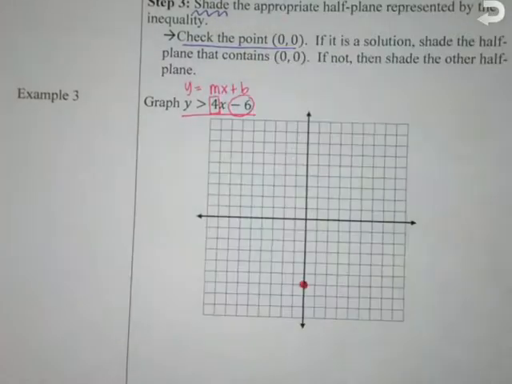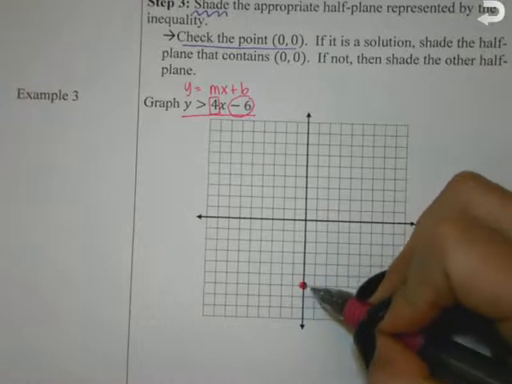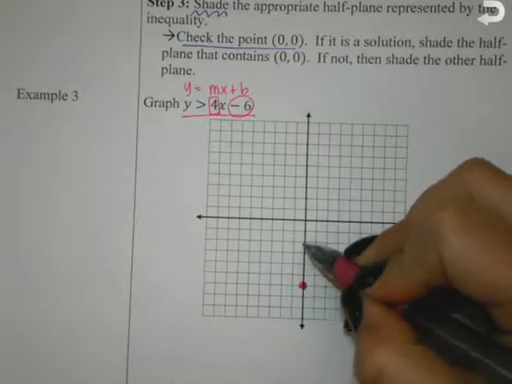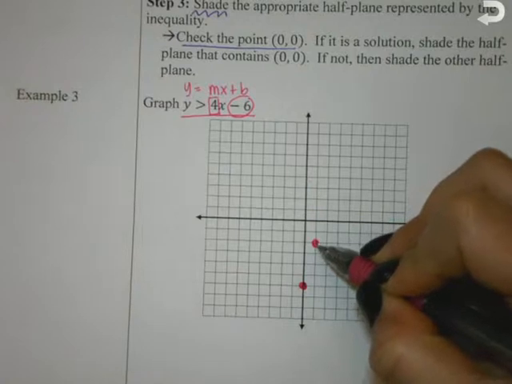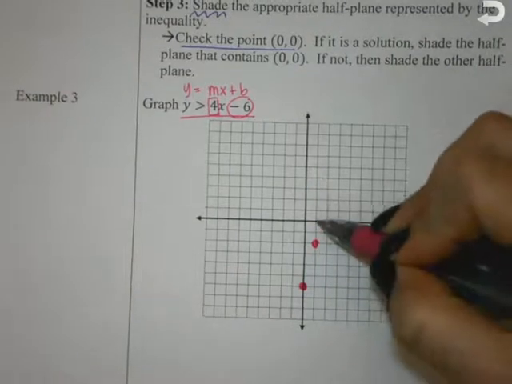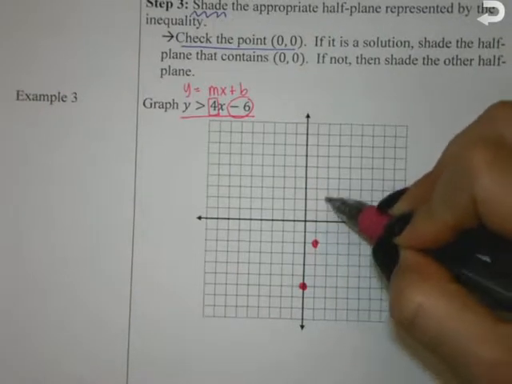So that means from our point, we're going to go up 1, 2, 3, 4 over 1. And how many points do I want you guys to do? 3. So we're going to go up 1, 2, 3, 4, right 1. So all 3 points should make a line.